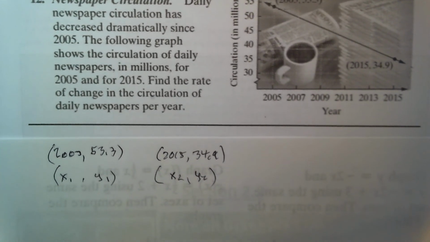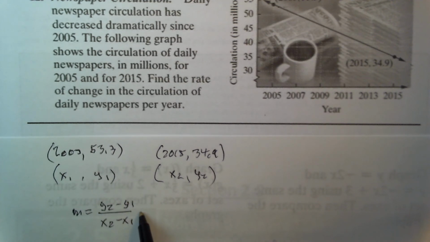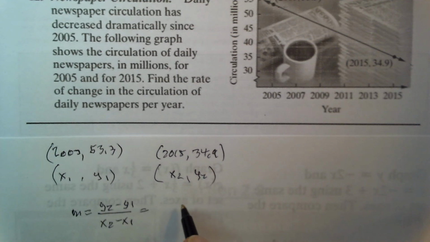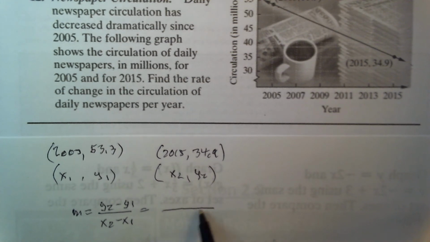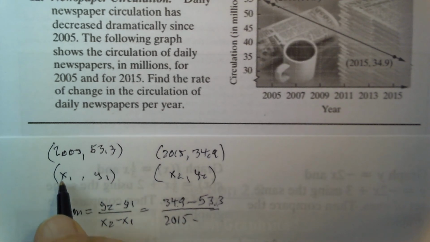So our slope, m, y sub 2 minus y sub 1 divided by x sub 2 minus x sub 1, would then be 34.9, our y sub 2, minus y sub 1, which is 53.3 million papers, and our x sub 2 is 2015, and our x sub 1 is 2005.